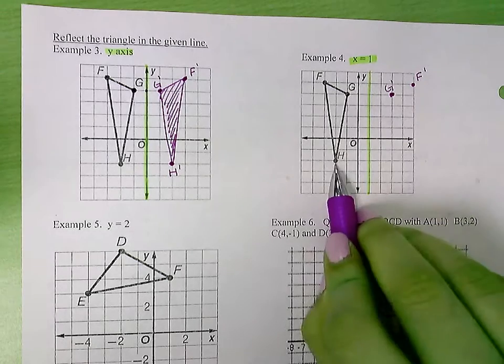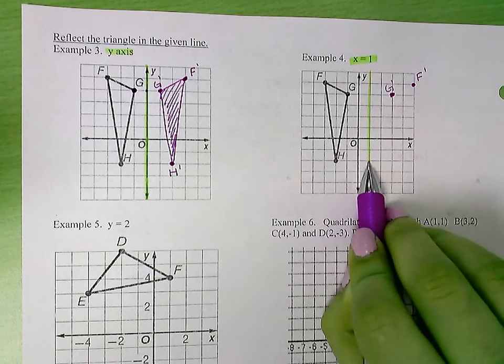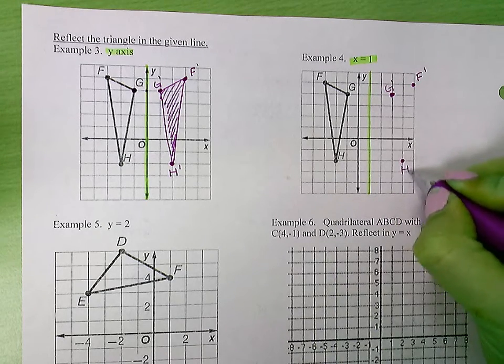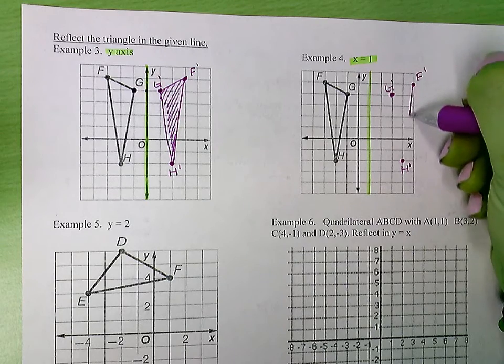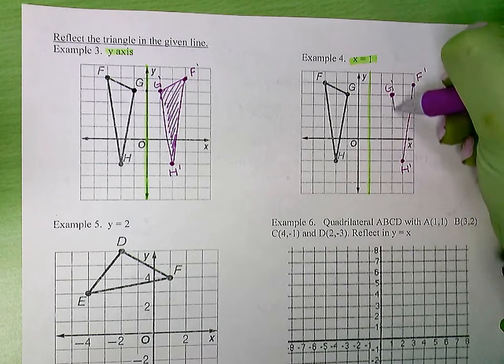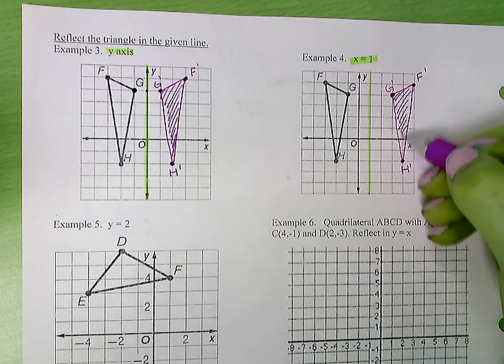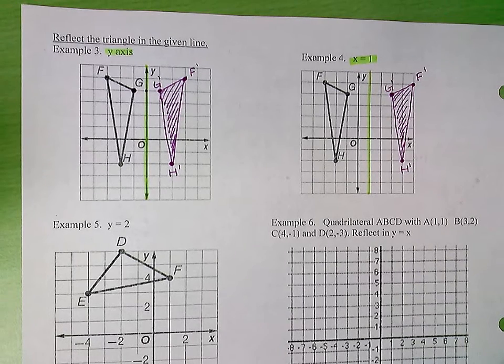Next we have H. H is 1, 2, 3 units from that line, so 3 units in that opposite direction. Then I can connect all 3 points and create that triangle. Here would be your image. It does pay to write in that line so you know where you're counting to. Questions on example 4?